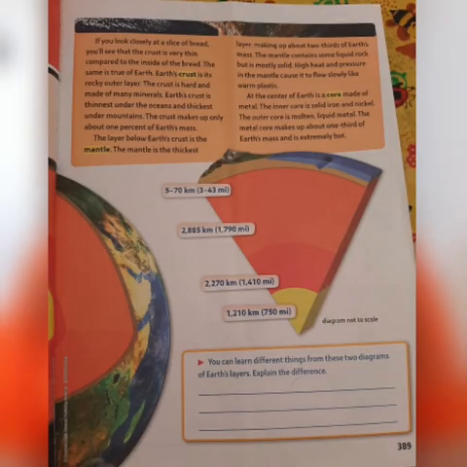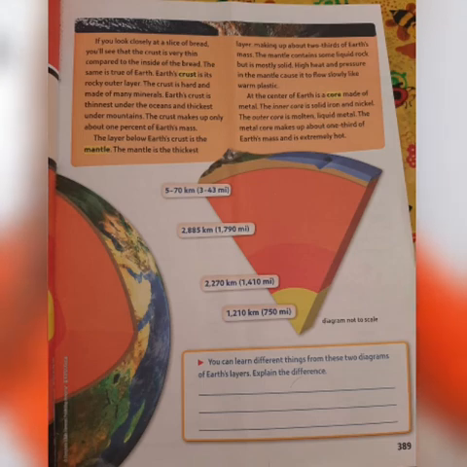On the second page: if you look closely at a slice of bread, you'll see that the crust is very thin compared to the inside of the bread. The same is true of Earth. Earth's crust is rocky. The outer layer, the crust, is hard and made of many minerals. Earth's crust is thinnest under the oceans and thickest under mountains. The crust makes up only about 1% of Earth's mass.